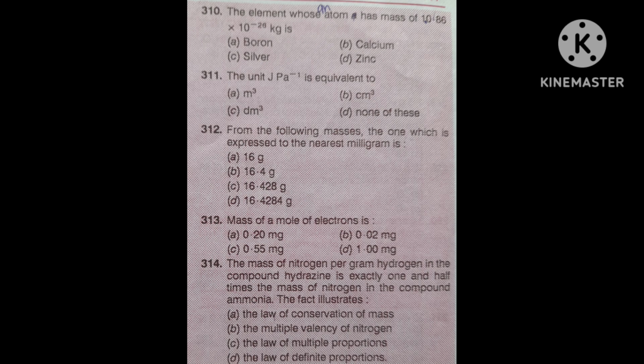You have to tell which can be expressed to the nearest milligram. Just think, this is theoretical, but you are able to solve it. After that, I will give a hint.